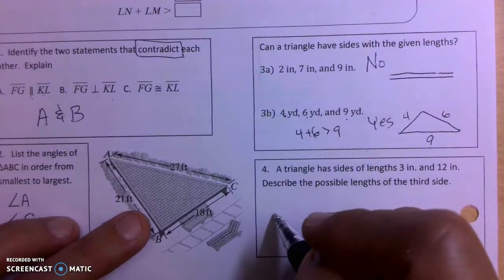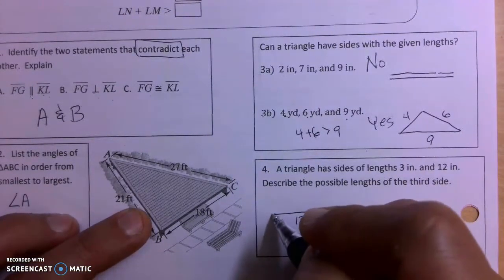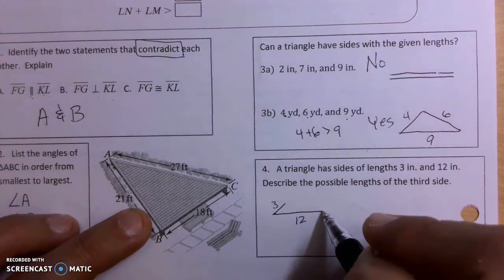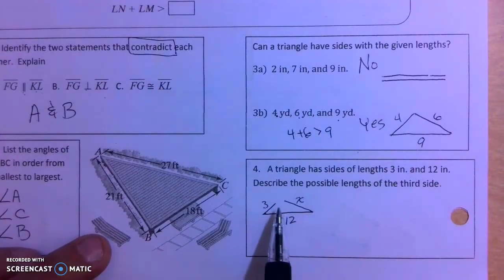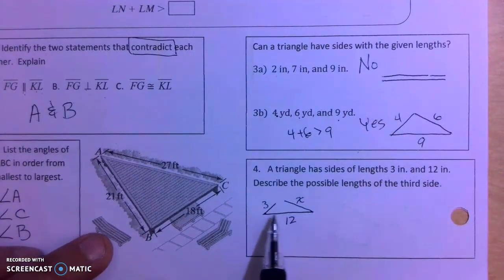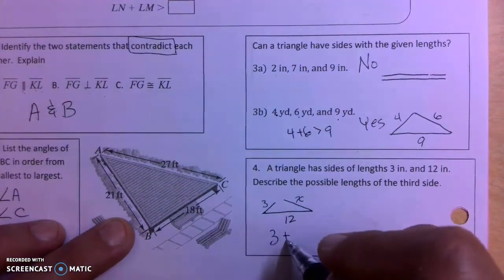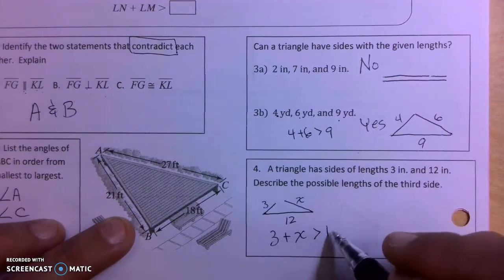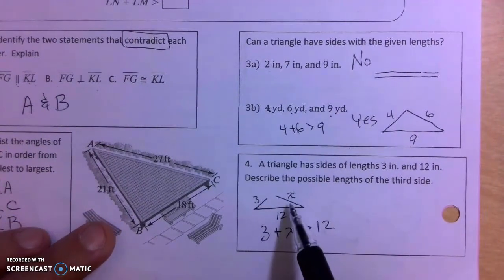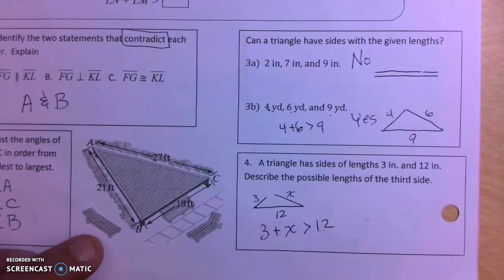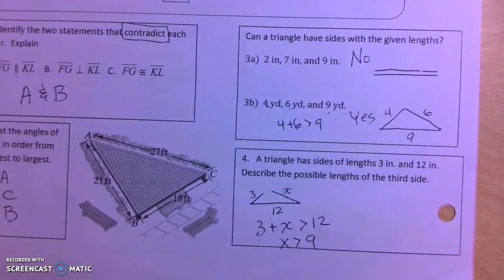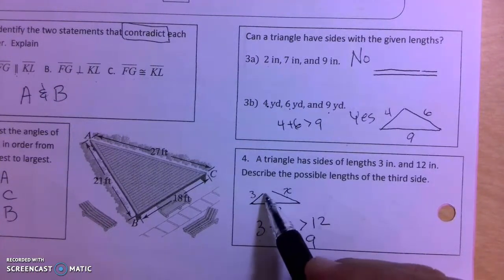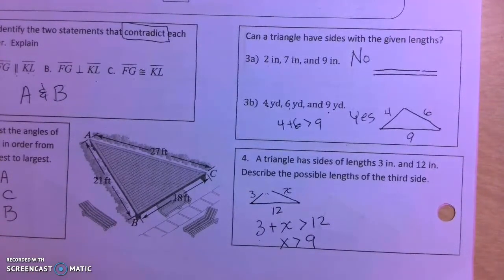So imagine a triangle that's 12 feet, 3 feet, and you need to figure out the length of this side. I'll call it X. It's got to be big enough to reach the 3 and get to 12. So 3 plus the unknown X has to be greater than 12. If it's too small, like the number 4, 3 and 4 is not going to reach 12. When I subtract 3 from the other side, X has to be bigger than 9. Otherwise, it wouldn't reach.